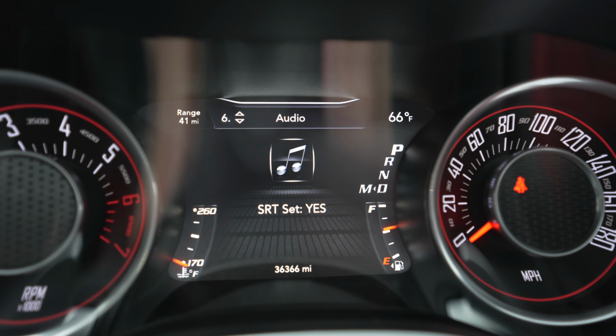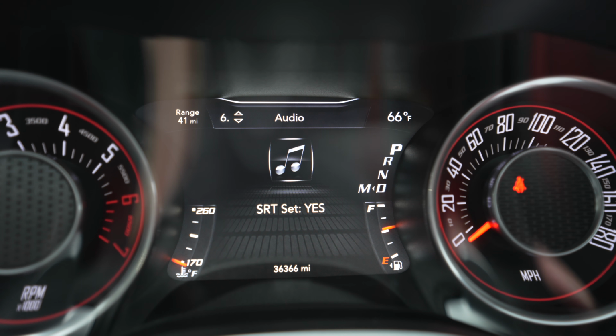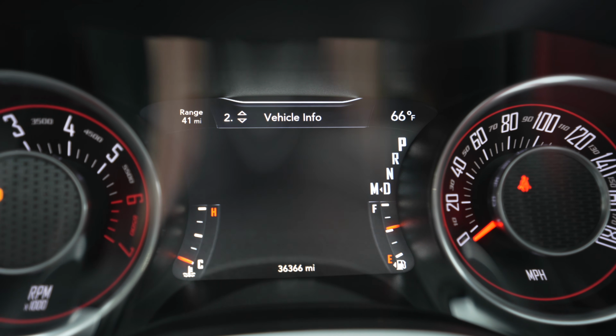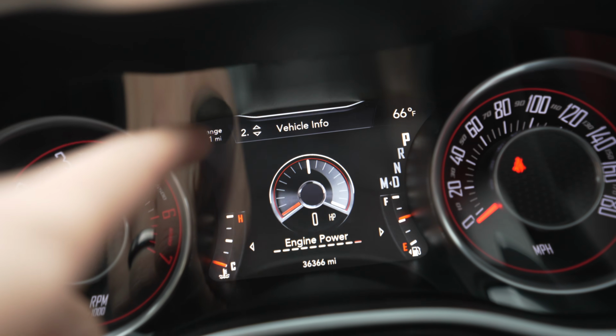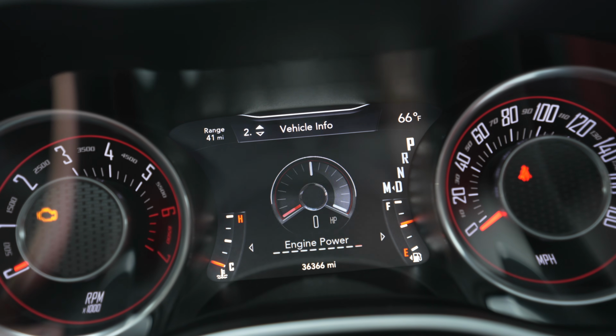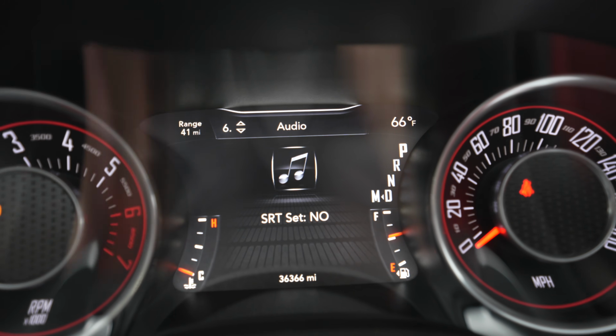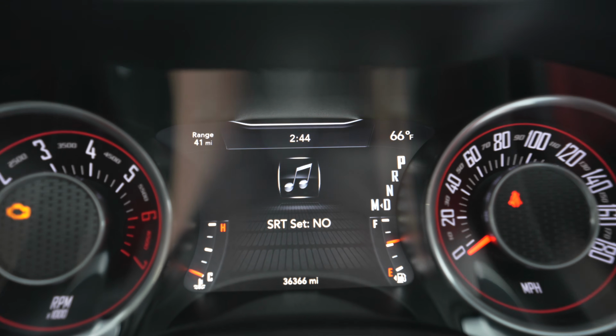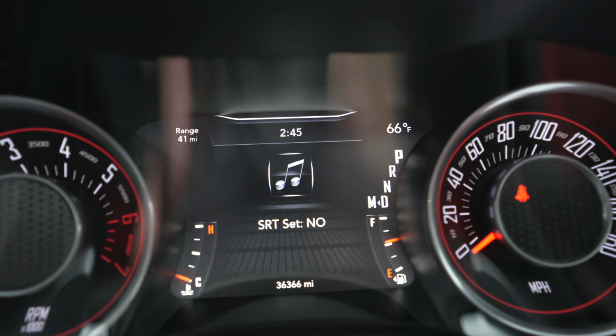Hit cancel to scroll through this menu. Okay, so see here where it says SRT set to yes? We need that to select to no so we can actually use our Scatpack. As you see here, it also changed it to the second menu. Go back to your audio menu. Now we're back in audio. You can see SRT is set to no. So we're going to do a full reboot now that our splash screen is set to Scatpack.